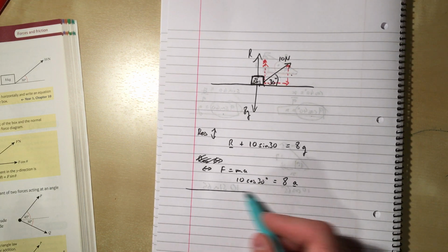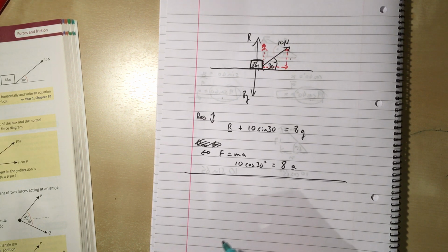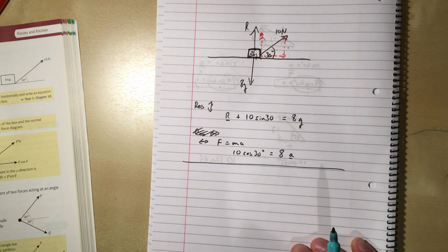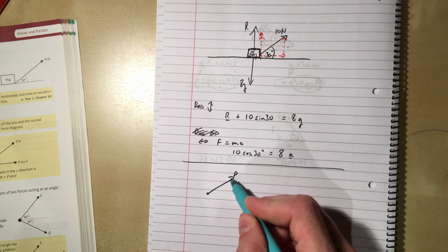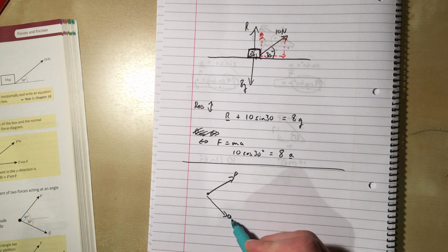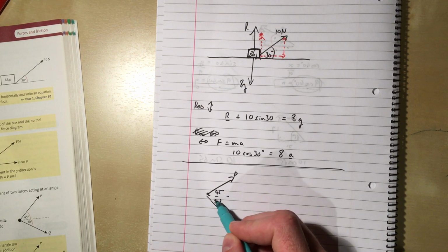Now, in example 3, there is another way of doing this. I think this is more of academic interest. It ties in with our understanding of vectors, and very occasionally this is a useful way of thinking about these things. What we've got is a particle here with P going in this direction and Q going in this direction. So two different forces, P and Q, at an angle of 45 degrees and 30 degrees.